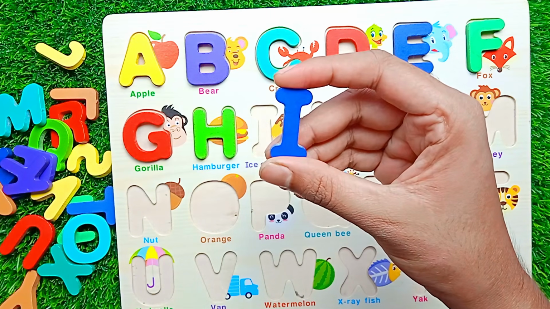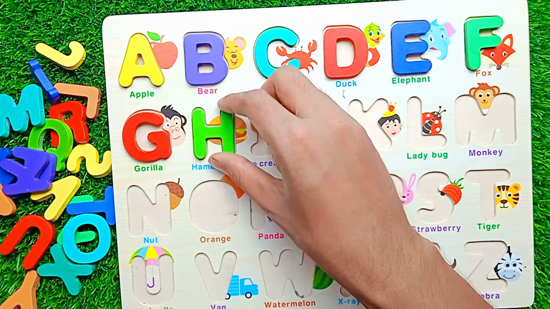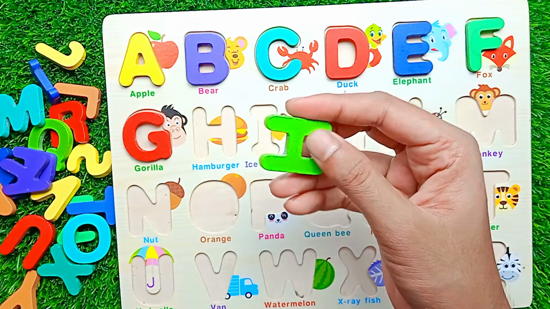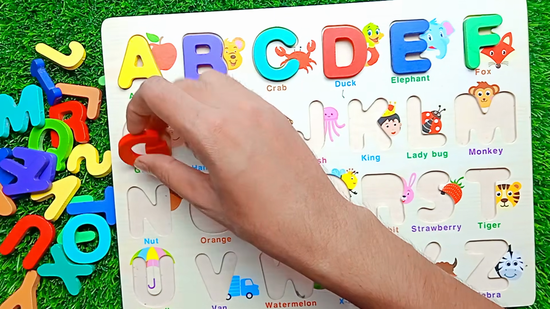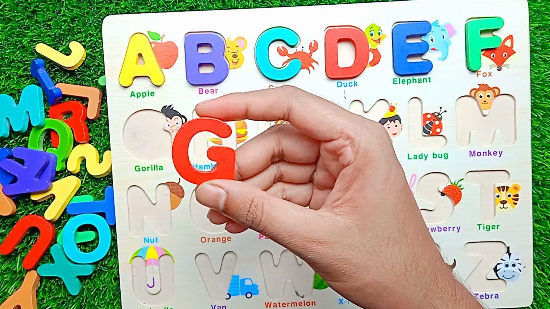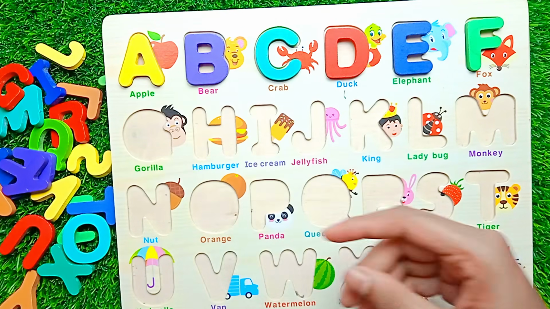I is for ice cream. H, H is for house. Z, Z is for gorilla.